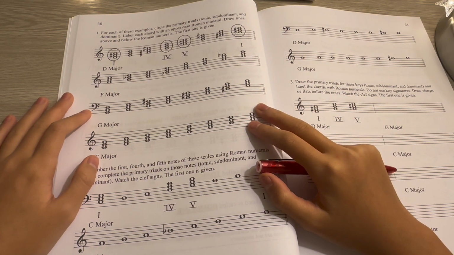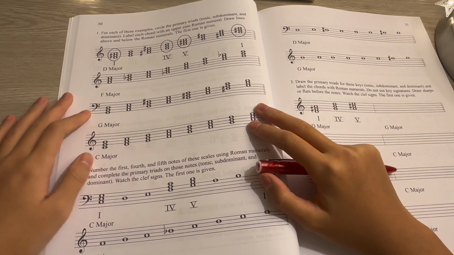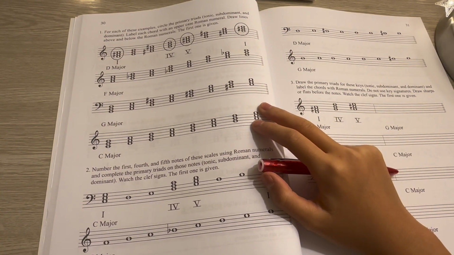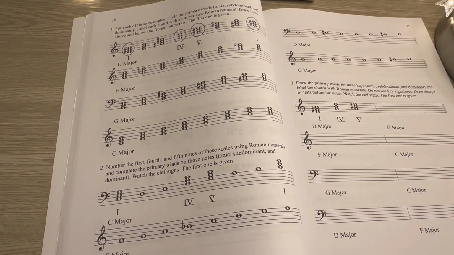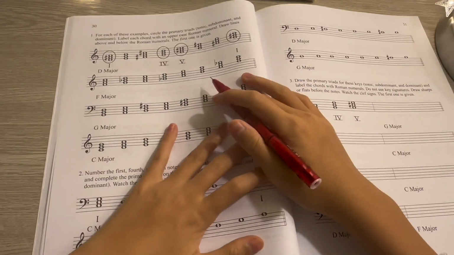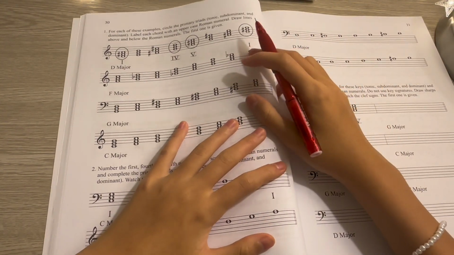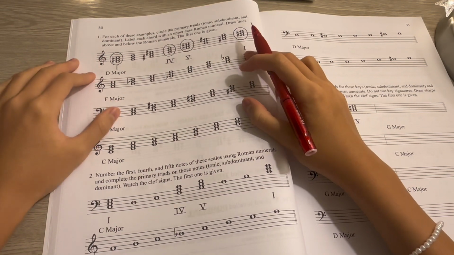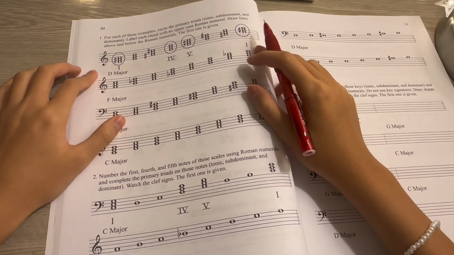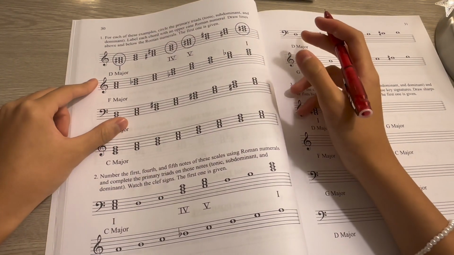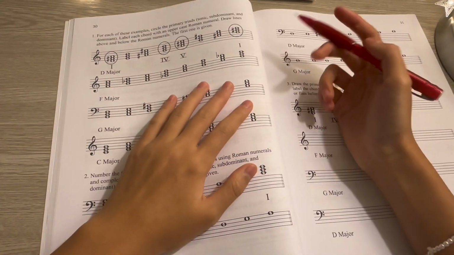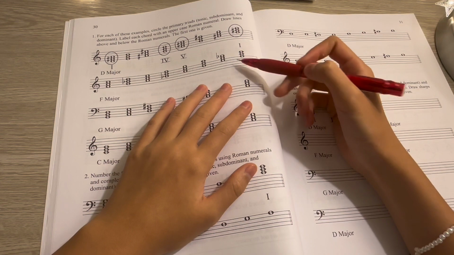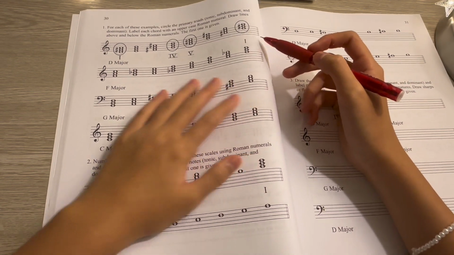So here they actually already drew out all of the triads, and they also have the key signatures on them, so that's great. But for this one, all we have to do is circle the tonic, subdominant, and dominant, so the primary triads. Okay, so just like they did, what it means is you just circle the first, fourth, and fifth triad, and the last one, because the last one's also tonic, okay?